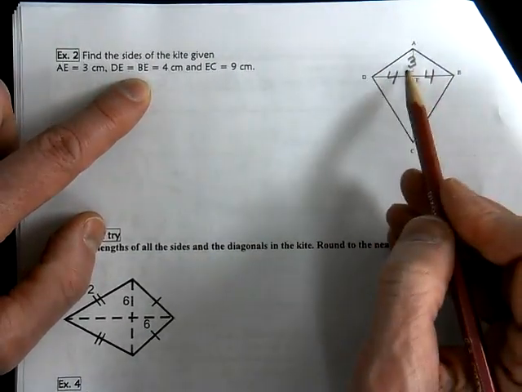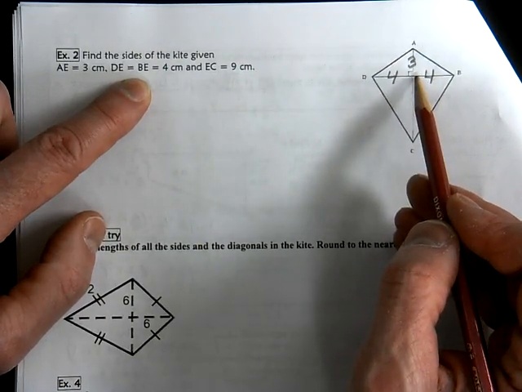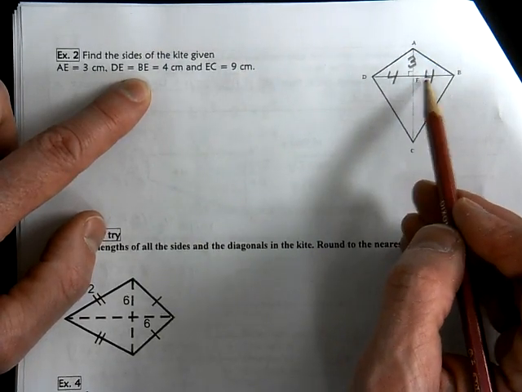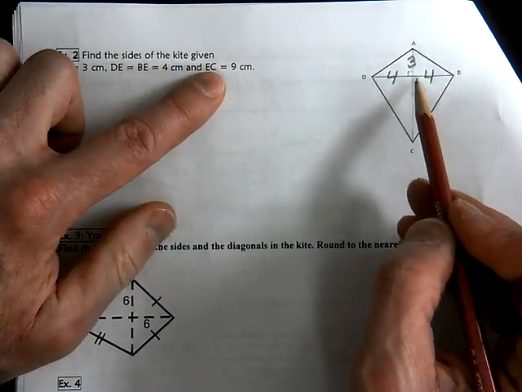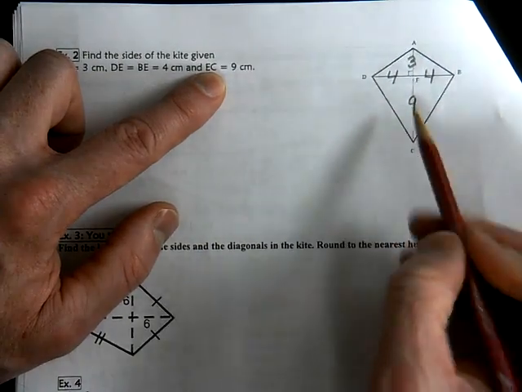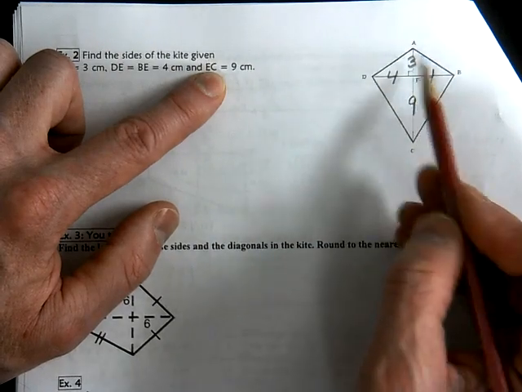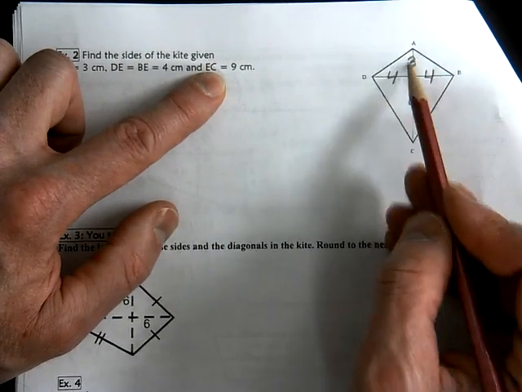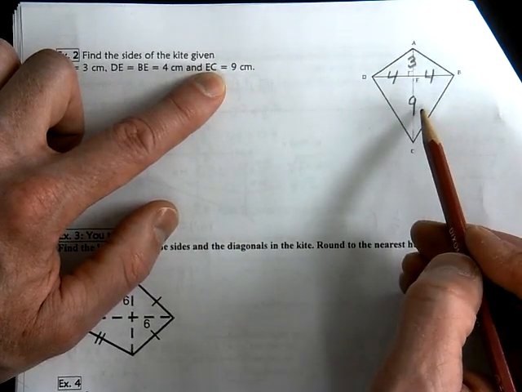Because the diagonals, one set gets bisected. Not both diagonals get bisected, but one set does get bisected. And then EC is going to be a different number. It doesn't have to be 3 times 3. It doesn't have to be any crazy pattern compared to those. But it is different than the 3.